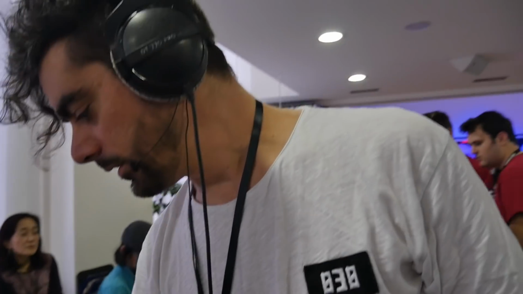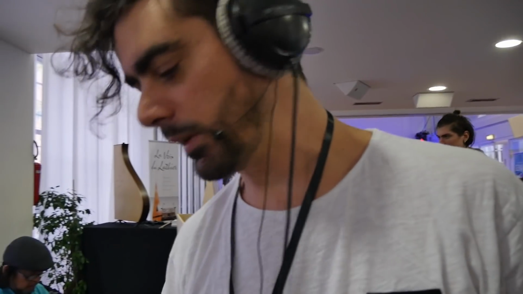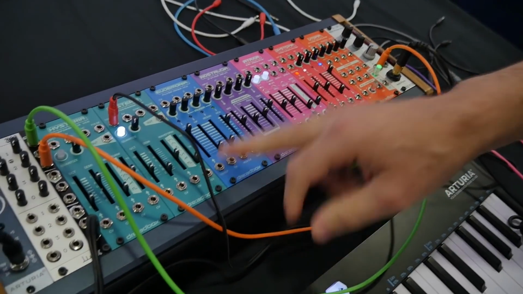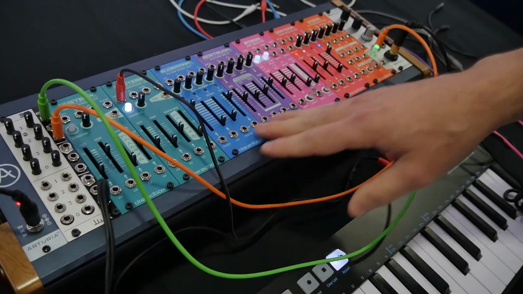So they should be available around December, and they start from 99 euros down to 79, which is the Utopia. 79. 99 is the oscillator. Everything else in between is 89 euros.